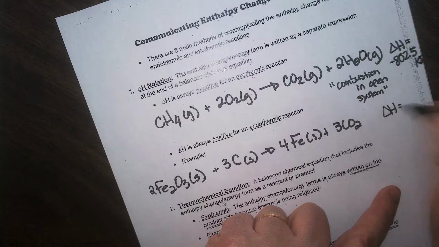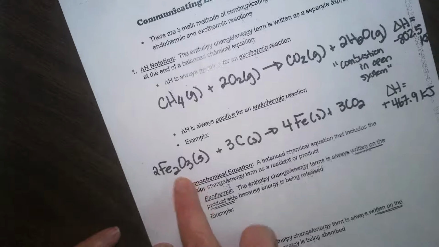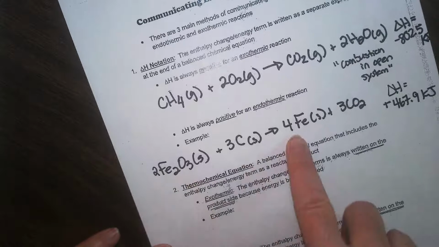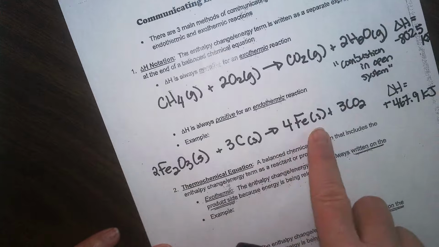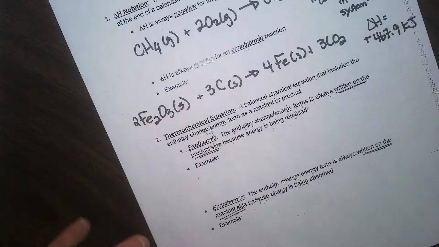My delta H is going to be equal to positive 467.9 kilojoules. What's after the Fe3? It's Fe3 something. Here? Here? Yeah. Fe solid. Oh, it's just the state of the compound? Yeah. It's just been so long since we've done this. Like a year.